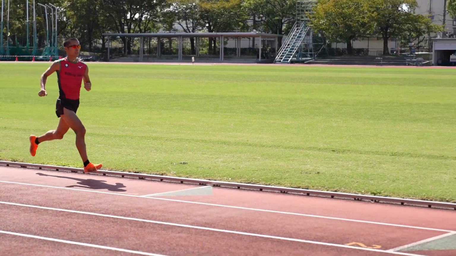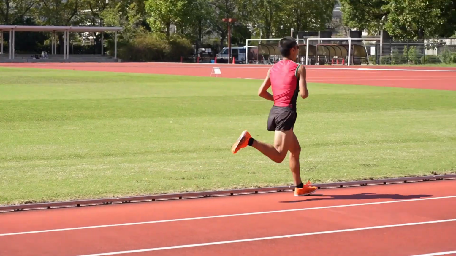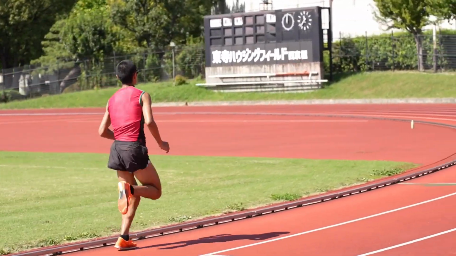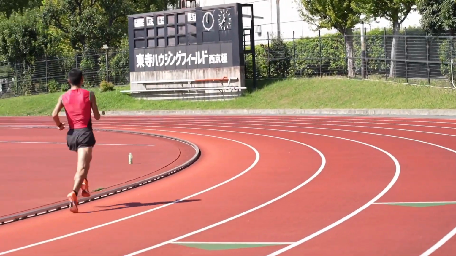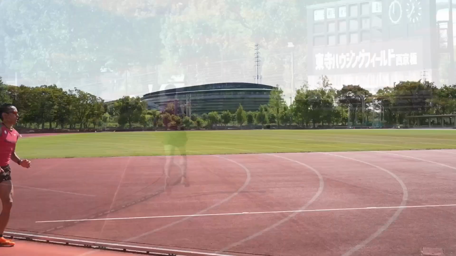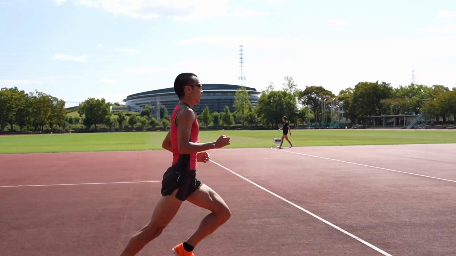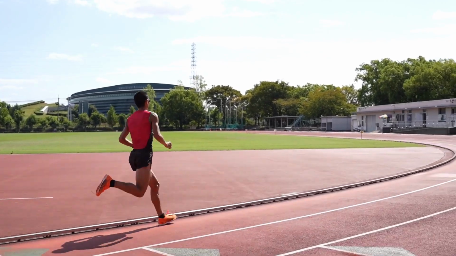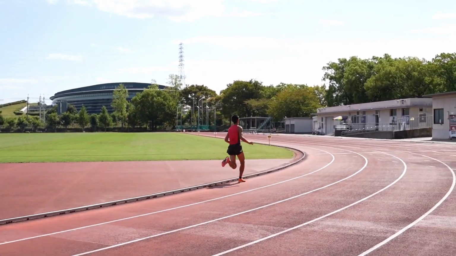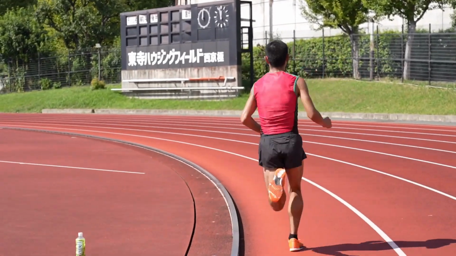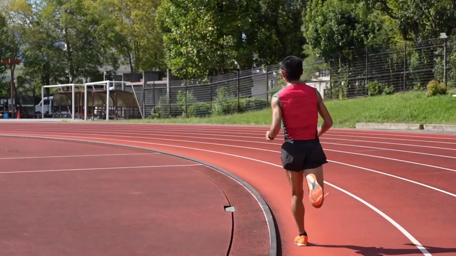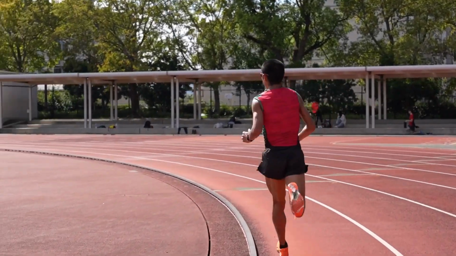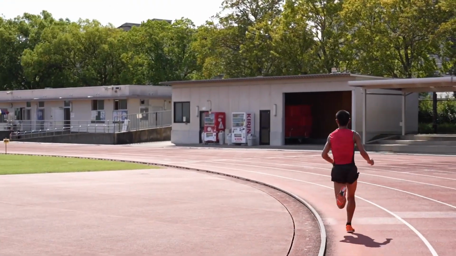So at least it needs to be slower than 95% of velocity at VO2 Max. And the question is, what is the lower limit? The upper limit is 100% velocity at VO2 Max, and usually we train slower than that. So maybe that's something like 5,000 meter race pace or 10,000 meter race pace. And of course, half marathon race pace is also okay.